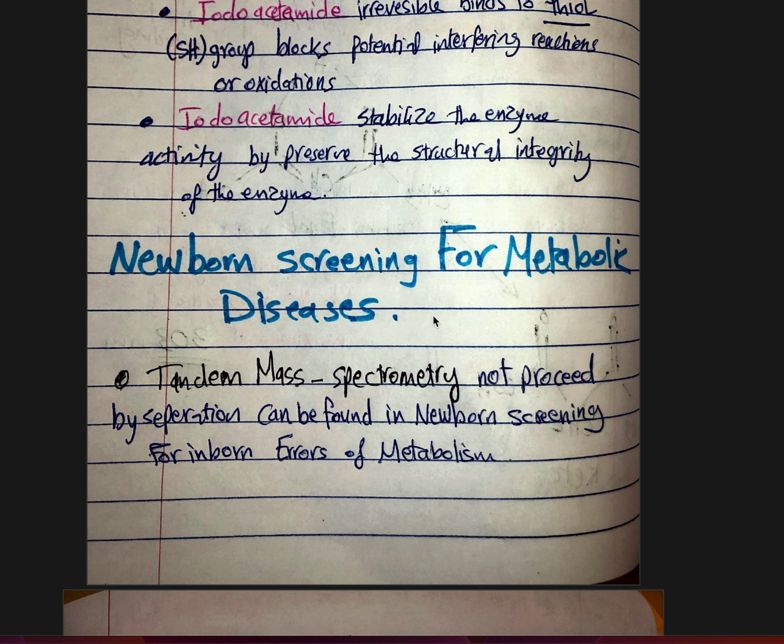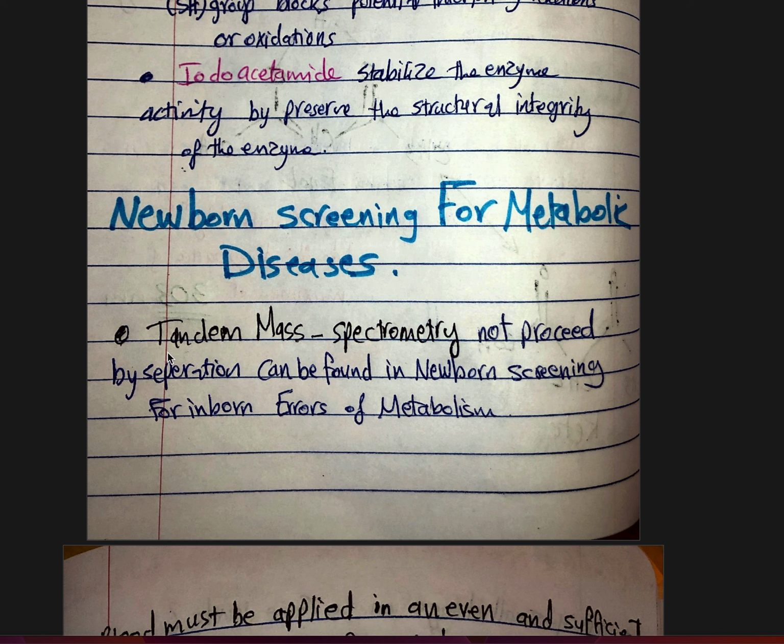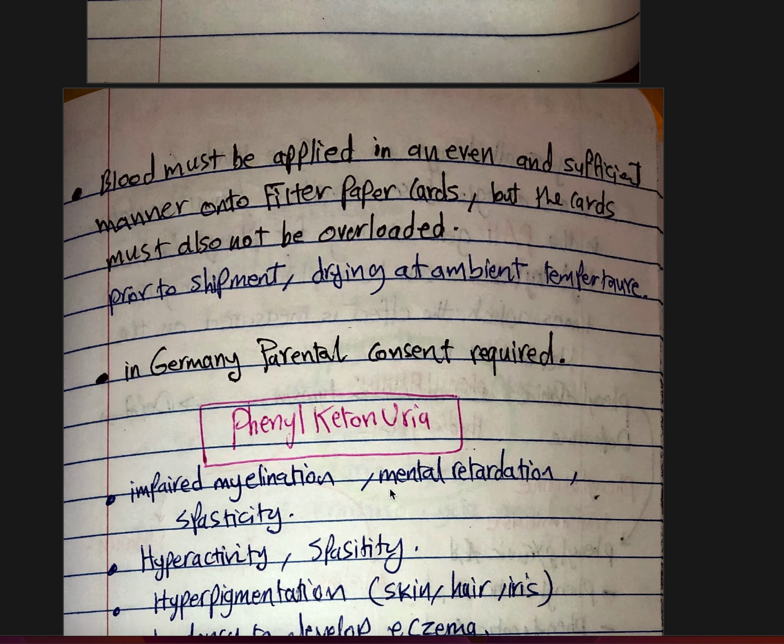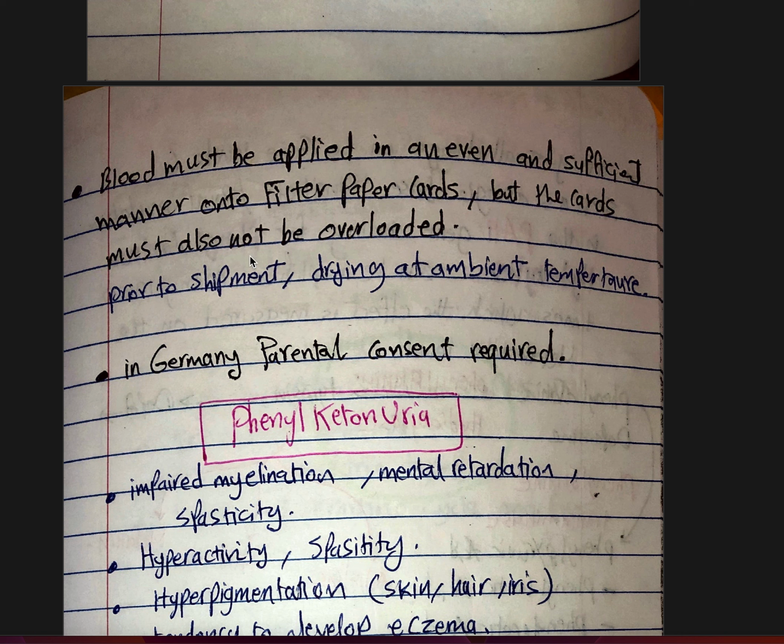And then we talk about newborn screening for metabolic diseases. As we can see here, tandem mass spectrometry, not preceded by separation, can be used in newborn screening for inborn errors of metabolism. Blood must be applied in an even and sufficient manner onto the filter paper card, but the card must also not be overloaded. Prior to shipment, it is dried at ambient temperature. In Germany, parental consent is required.